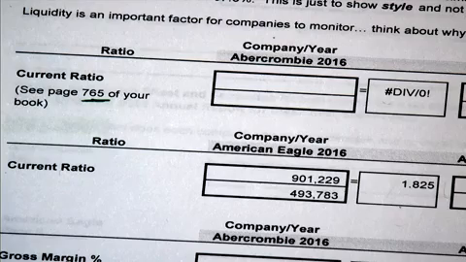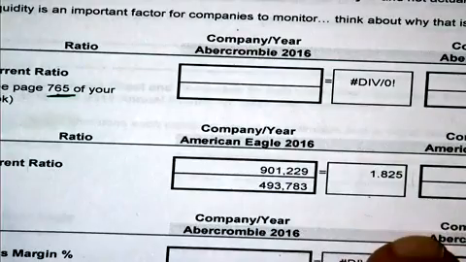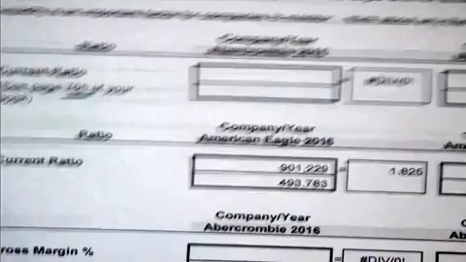Yes. So I'm asking you to look at the current ratio for two companies. And we're looking at ratios because it's pretty hard to compare companies based on dollars. One is in millions, one is in thousands. So it's pretty hard to compare based on dollars, absolute dollars, but you can compare based on percentages, ratios. So I'm having you do that.